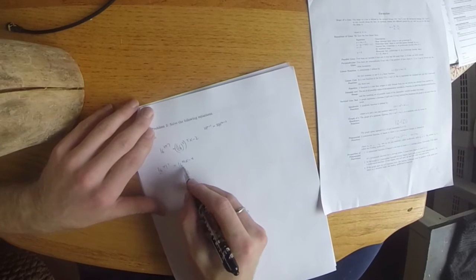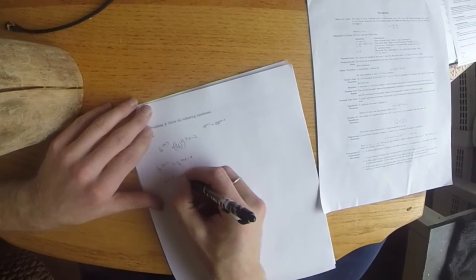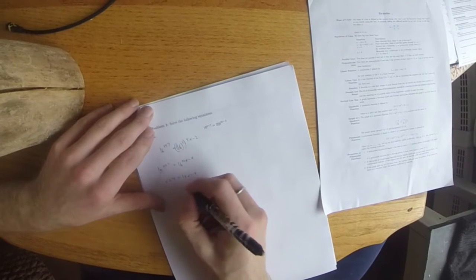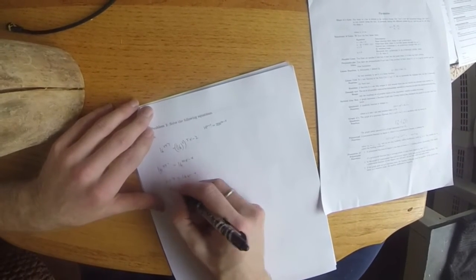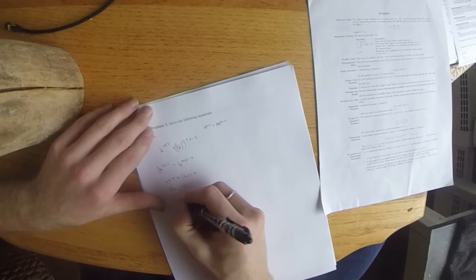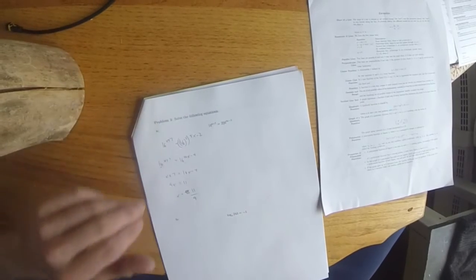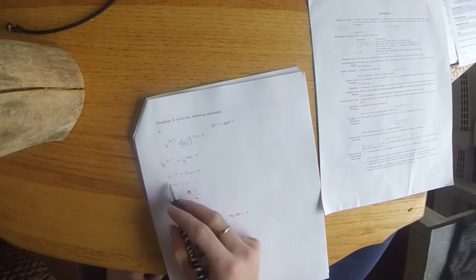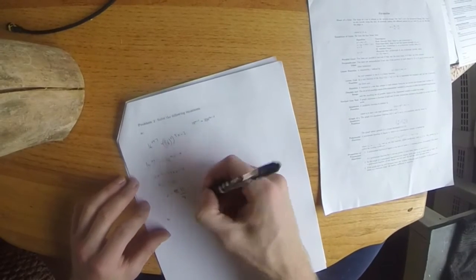And now, because these are the same base, these exponents must be the same. So x plus 7 equals 10x minus 4. And so we're going to have 9x equals 11, if we move that over here. So x equals 11 ninths. Okay, so we're good. And that's how I would recommend doing these.